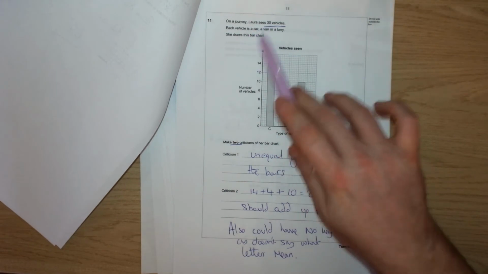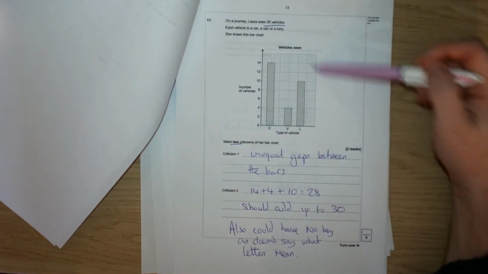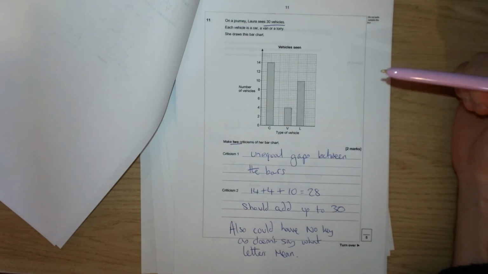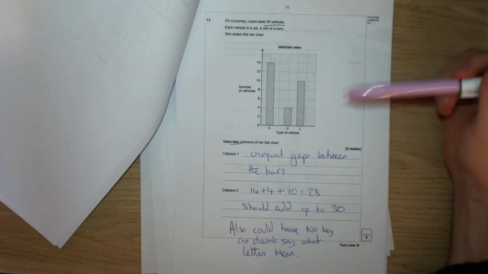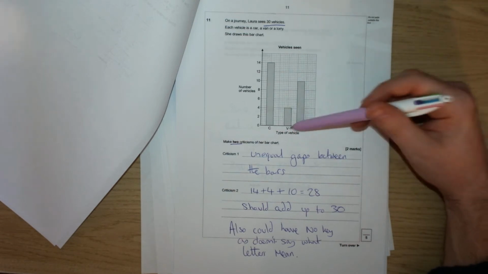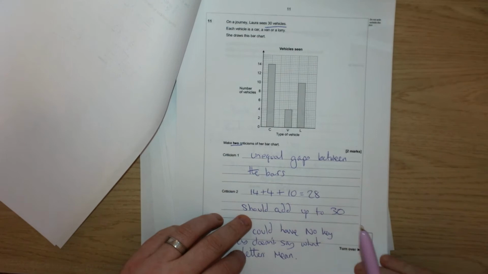So we know from here that it's car, van, and lorry. But if you were just given this bar chart, C, V, L, you could surmise that it means car, van, and lorry. But you should really, if you're going to use a code, have a key on, say, C equals car, V equals van, L equals lorry, etc.